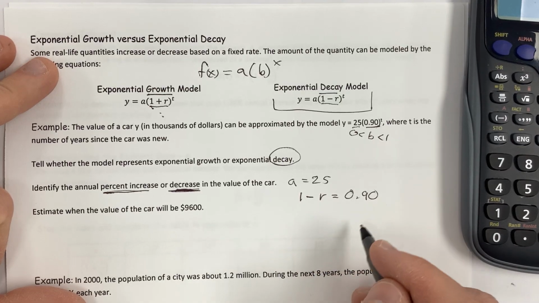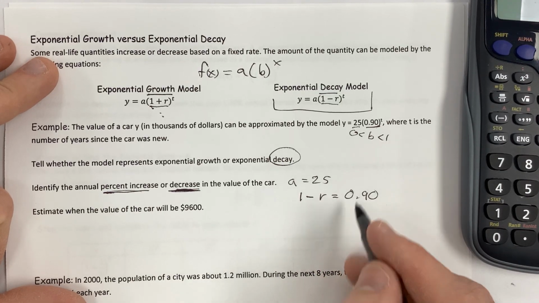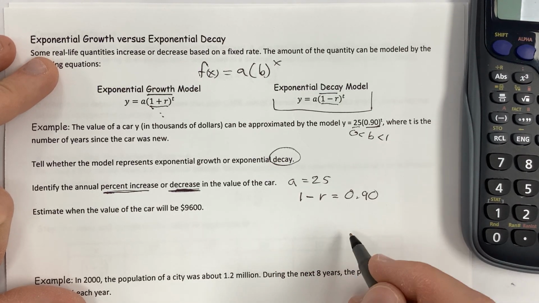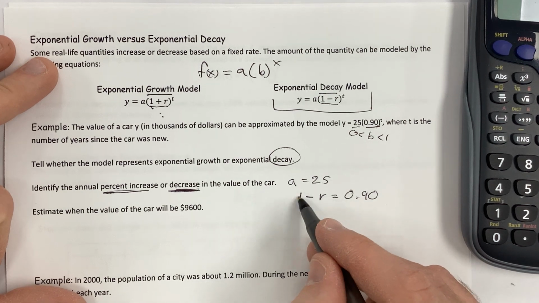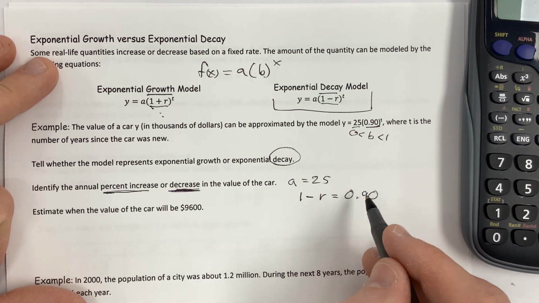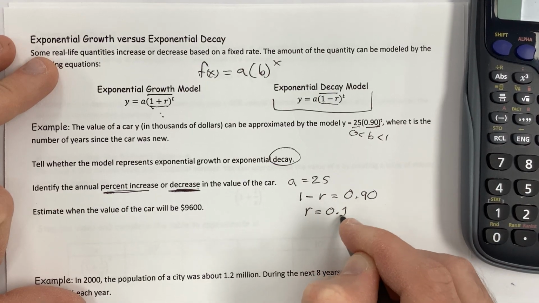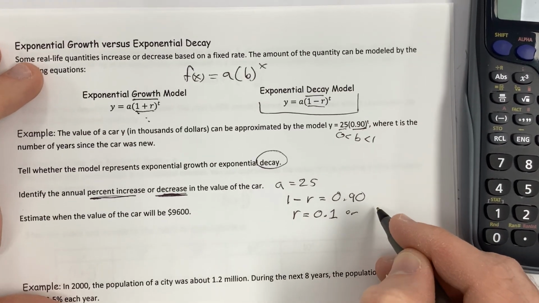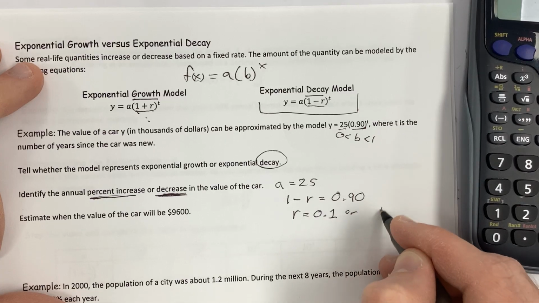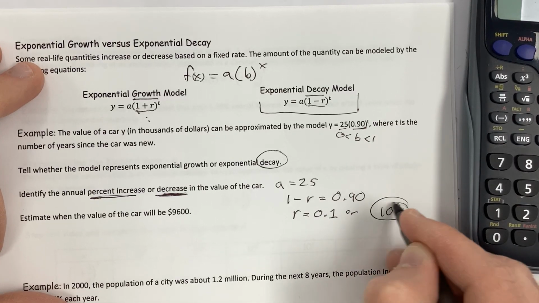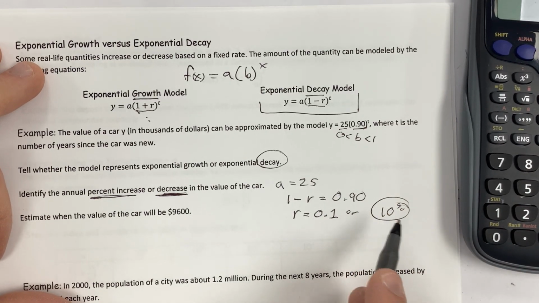Can you solve for r in this equation? It's a 2 or 3 step equation, minus 1 from both sides, divided by the negative, but hopefully you can just see, what do I have to subtract from 1 to get 0.9? r would have to be 0.1, or in percentages, with the decimal point over 2 spots, that's 10%. So the car is going down in value 10% each year.